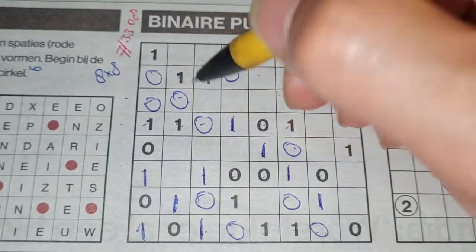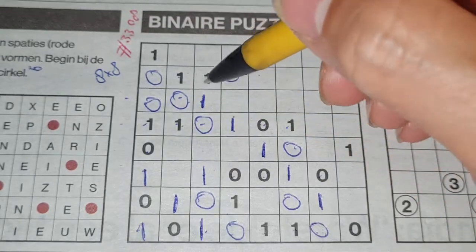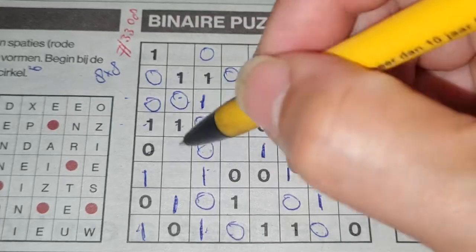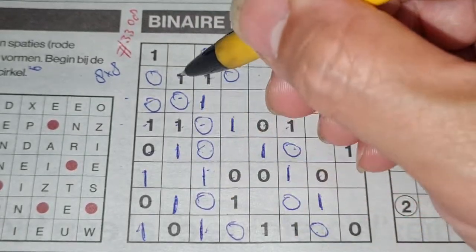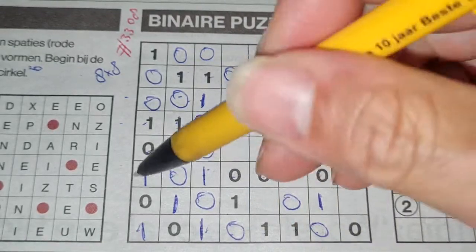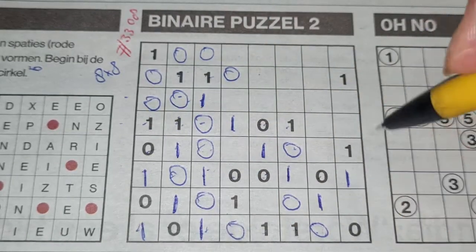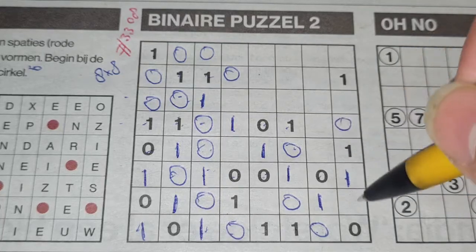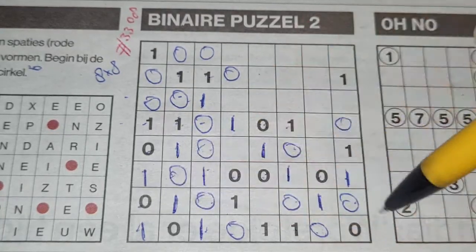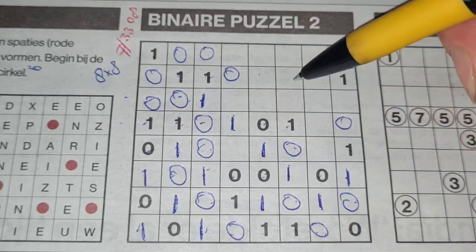Double O, here 1, there 1. Now we have 4 ones, so the rest are O's. Between 2 O's comes in 1. Now we have 4 ones, so the rest are O's. Here we have 4 O's, so the rest are ones. Double one, here no, there no. Here we have 4 O's, so the rest are ones.